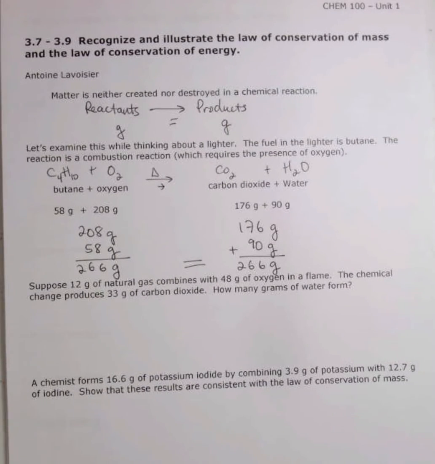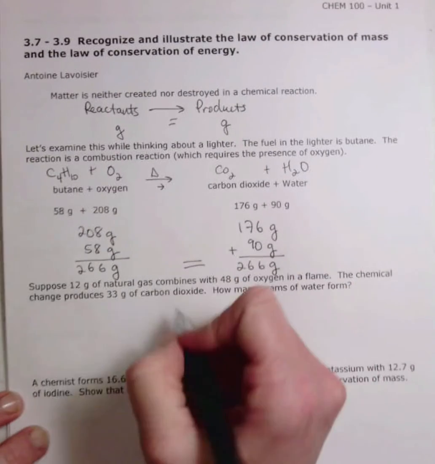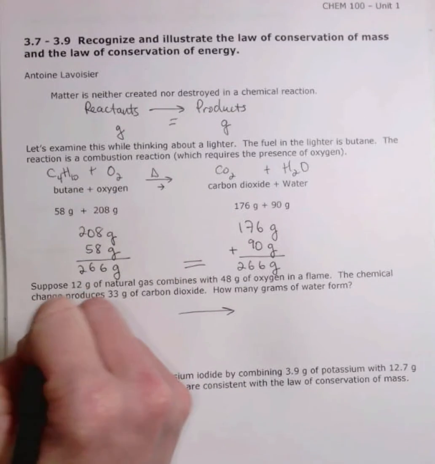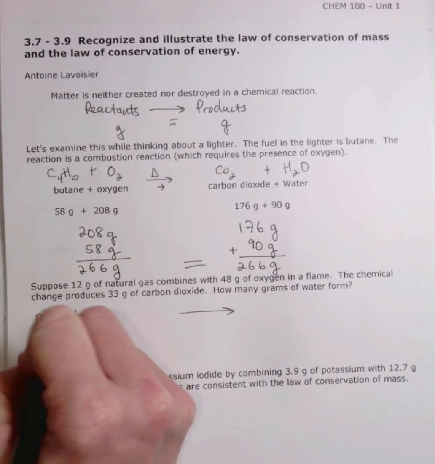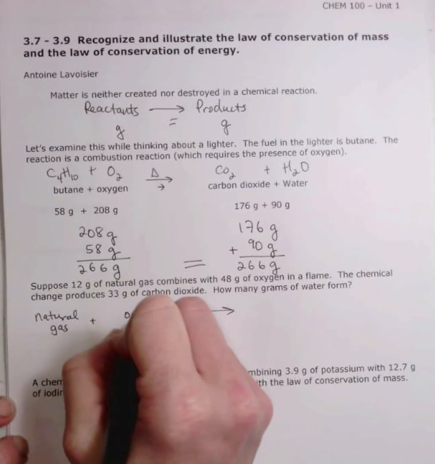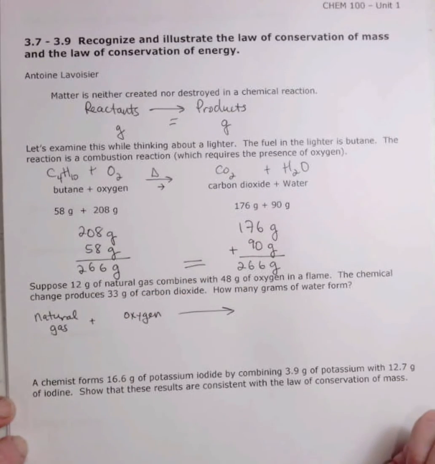All right, so let's look at the next example. Suppose 12 grams of natural gas combines with 48 grams of oxygen in a flame. The chemical change produces 33 grams of carbon dioxide. How many grams of water form? Natural gas, even if you don't know the formula, you can still arrange this in a reaction setup.